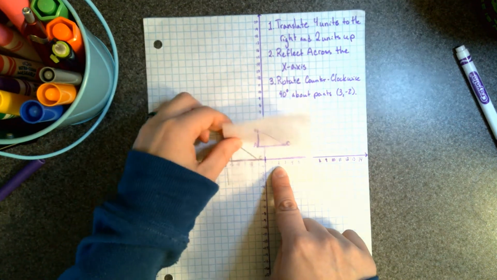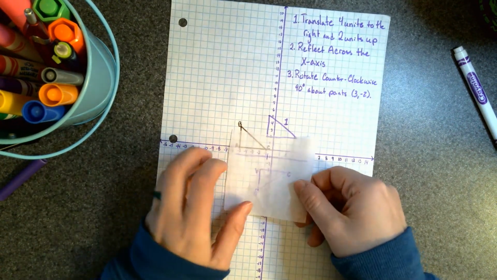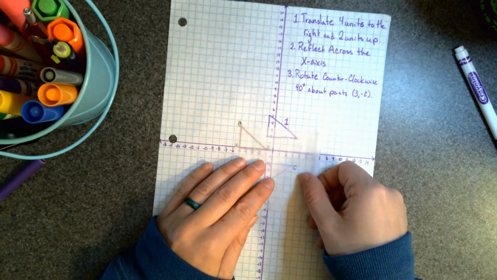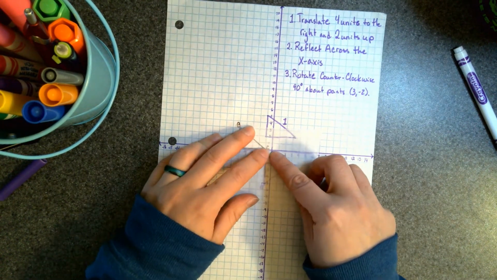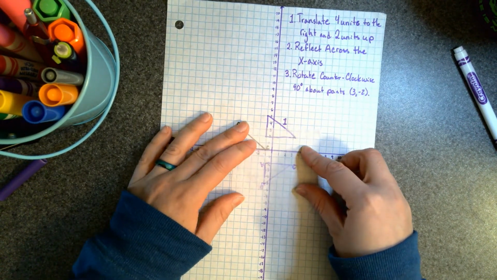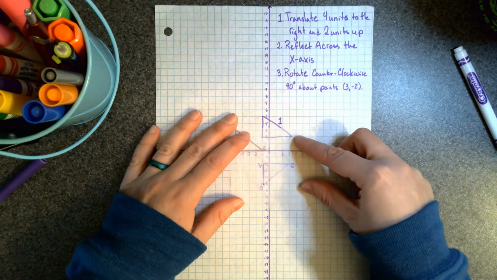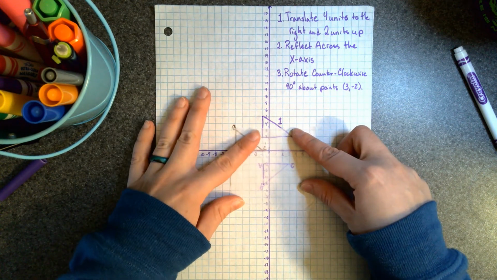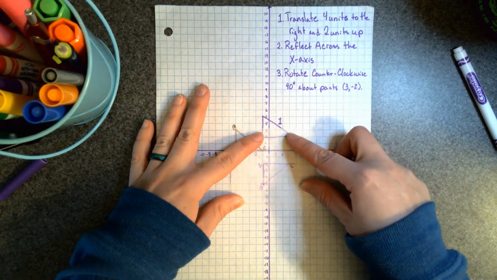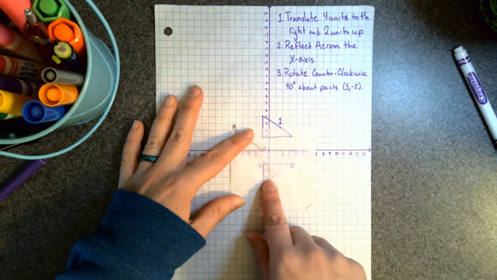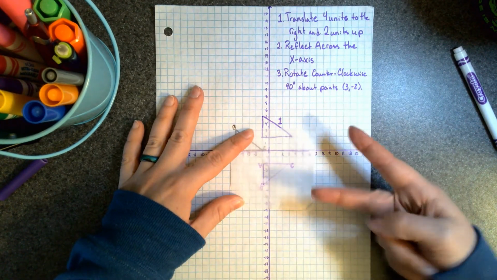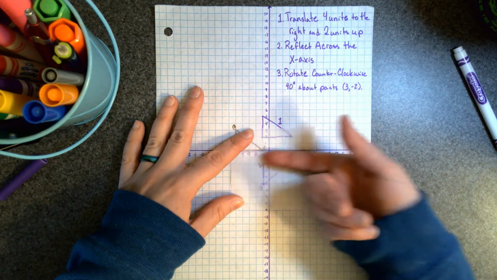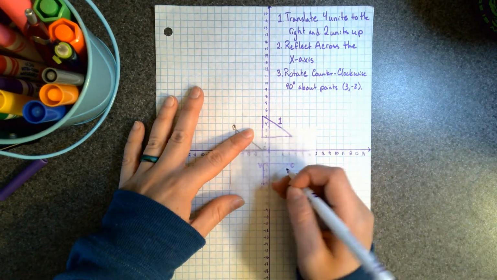Then I'm going to take my paper, flip it, line that line back up with the x-axis, and line that crosshair back up, and boom! You'll notice it's like looking in a mirror, right? My shape here is reflected, kind of reversed, across the x-axis, as if the x-axis was a mirror.